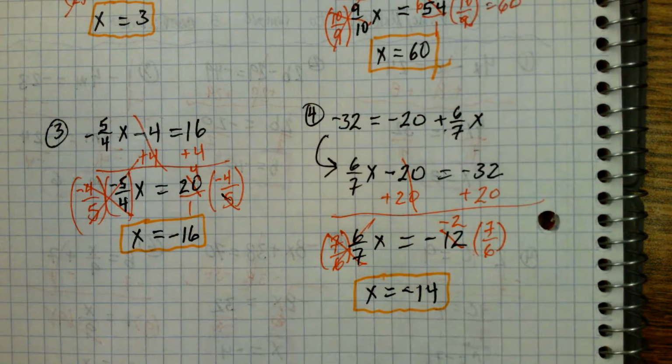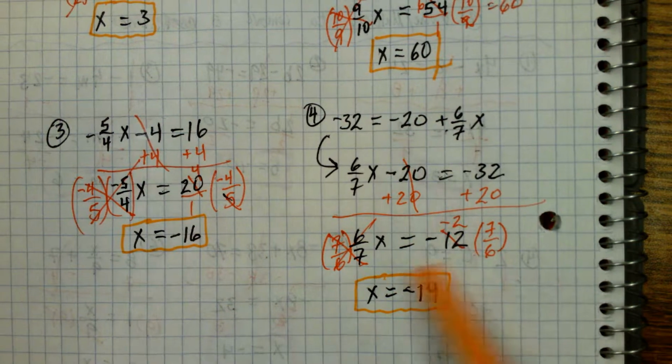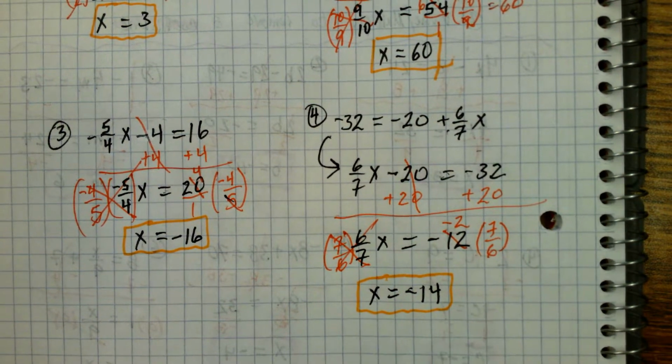I have a worksheet. So here's the catch. I need you to show these transformation steps. Okay, so it's very similar to what we did yesterday.